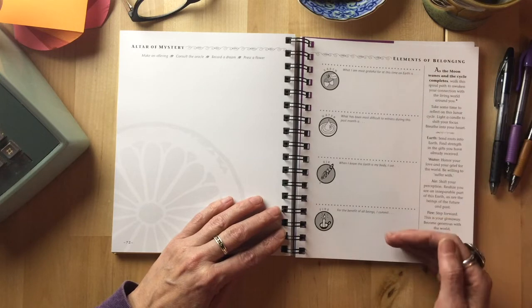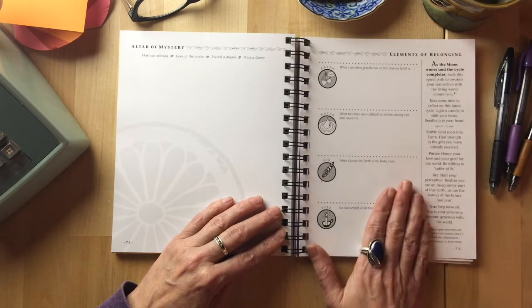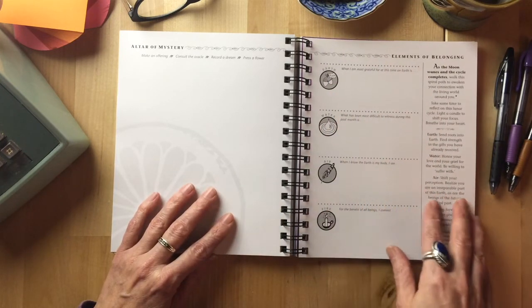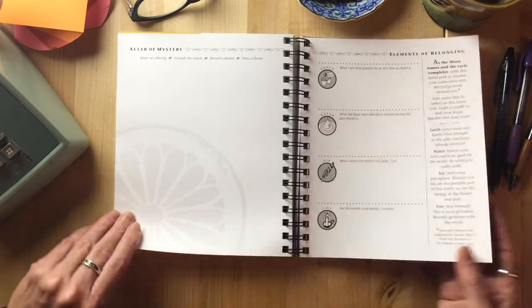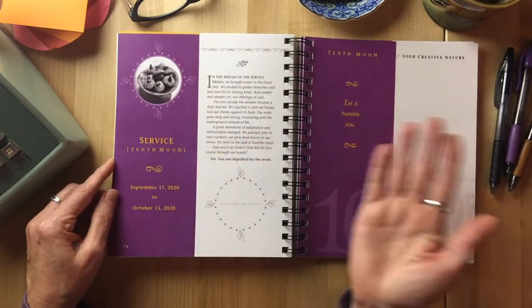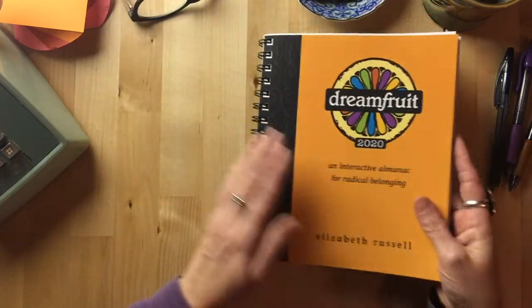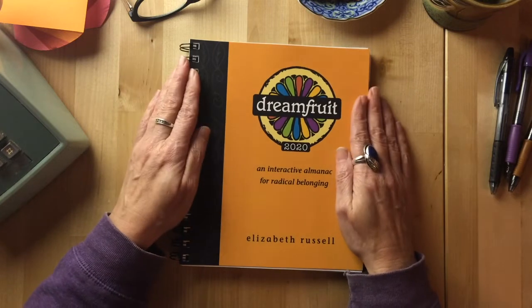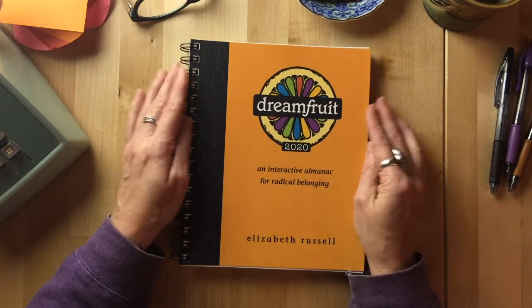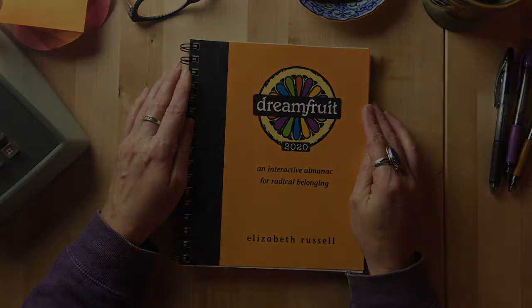I'll go into this in more detail at a different time, but I wanted you to know that this is a beautiful way to wrap up each lunar cycle and then begin again. So we'll get back to some of this in a future video, but for now, you've been properly introduced, hopefully, to the monthly sections of Dreamfruit. I hope you're starting to get a picture of what's going on inside the pages of Dreamfruit. In another video, I'm going to give you a guided tour through the calendar so you can get a better idea of how it all goes together.